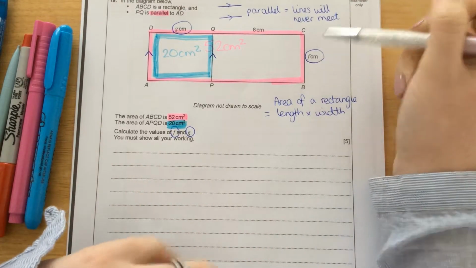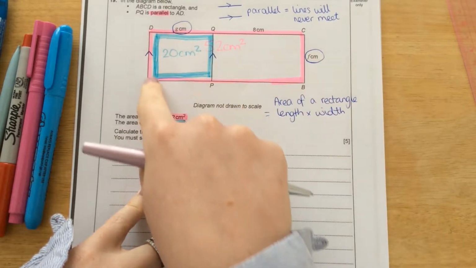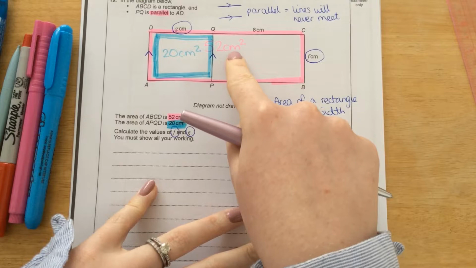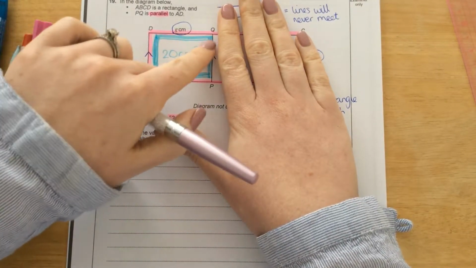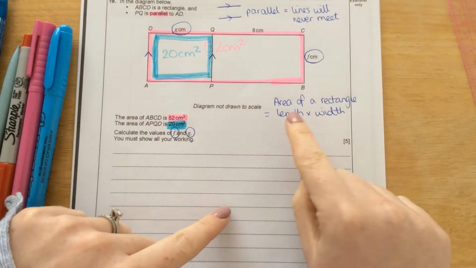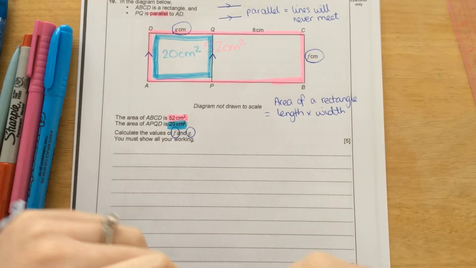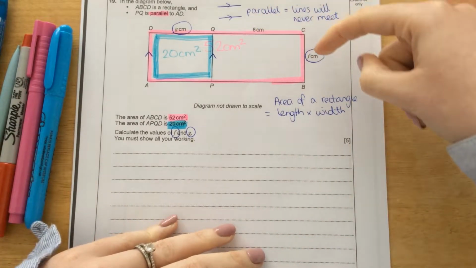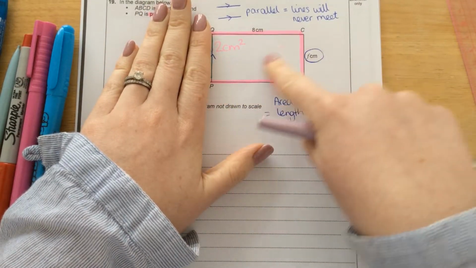It's told me that the area of this pink shape is 52 centimetres squared, and the area of the blue shape, these four here, would be 20 centimetres squared. What we know is area is length times width. So I could work out what 8 times F would be, and that would give me the area of this here.